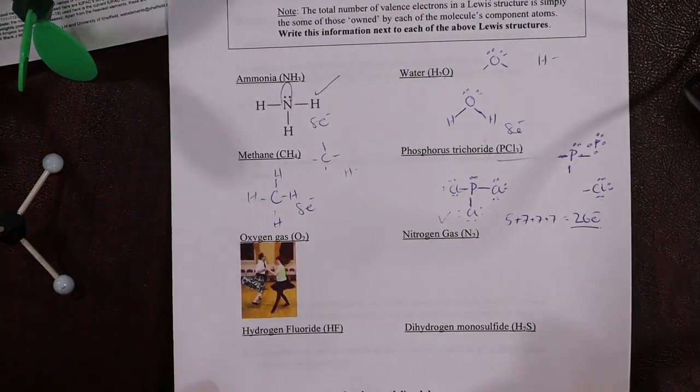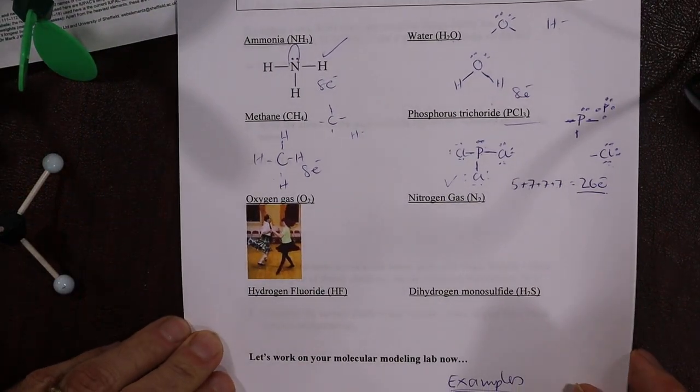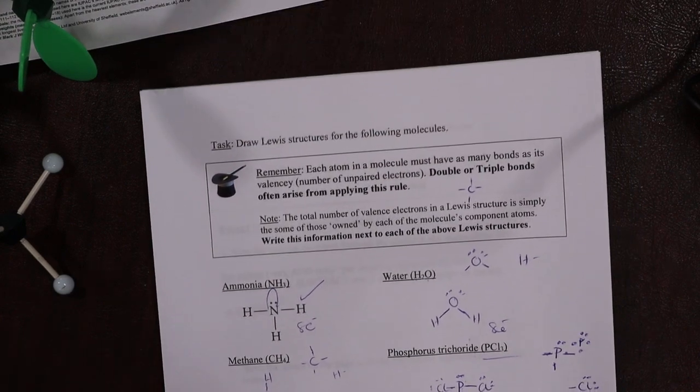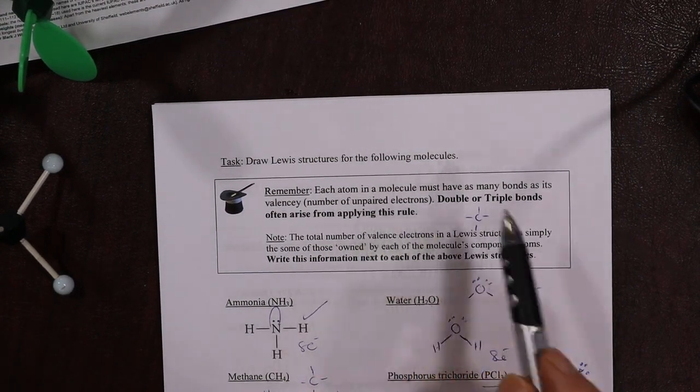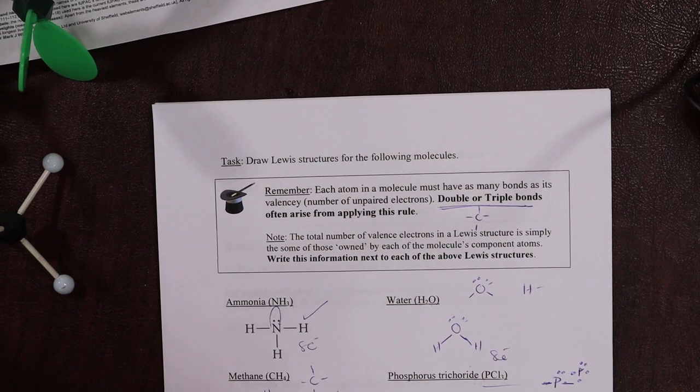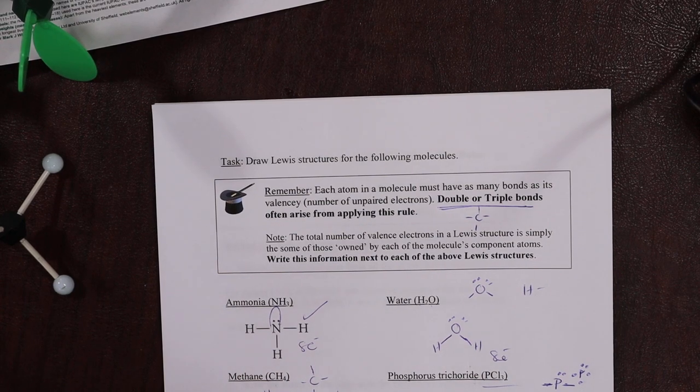Next thing. Now, oftentimes, and we kind of mentioned it up here a little bit, okay, there are things called multiple bonds, double bonds and triple bonds. A double bond just means 2 sticks between 2 atoms. A triple bond is 3 sticks, okay?